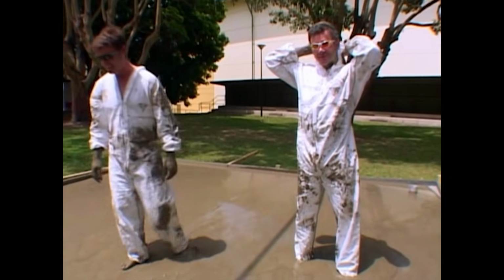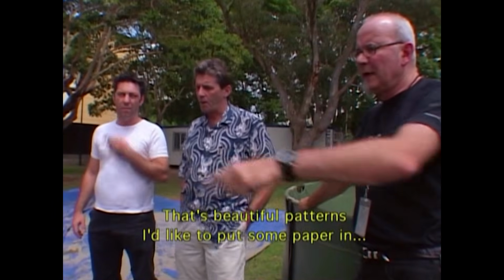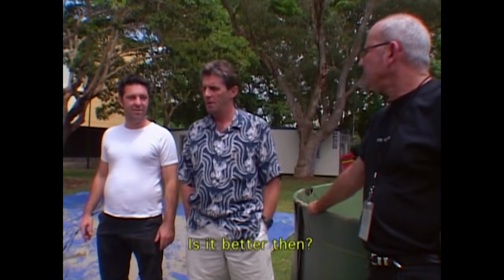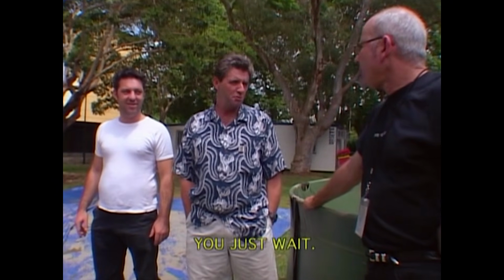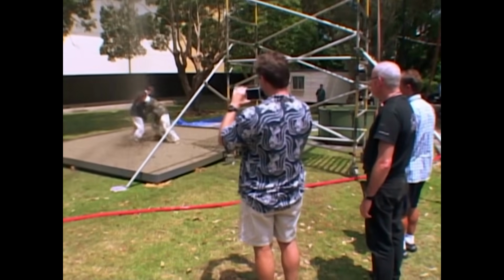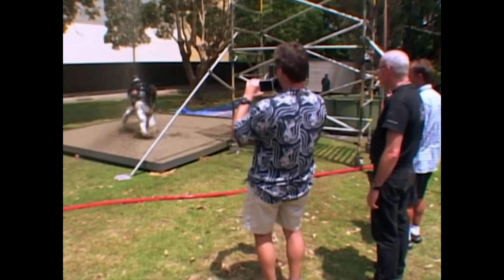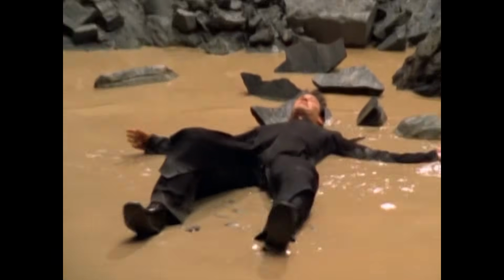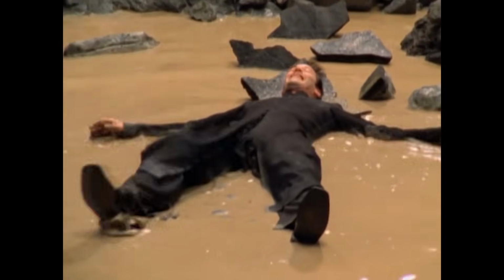I'm an electrician, actually. Makes beautiful patterns. I'd like to put some paper in. You wait till the rain goes on. Is it better then? You wait. You just wait. Oh, down the spine.